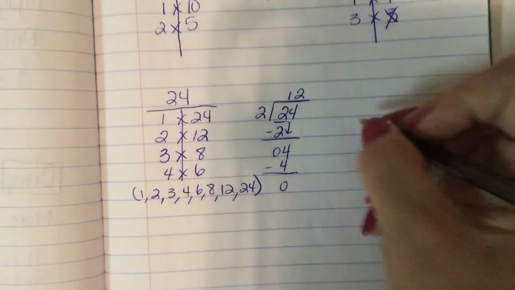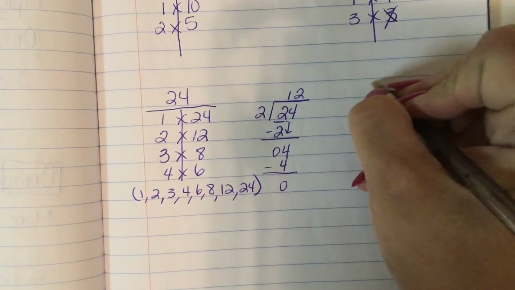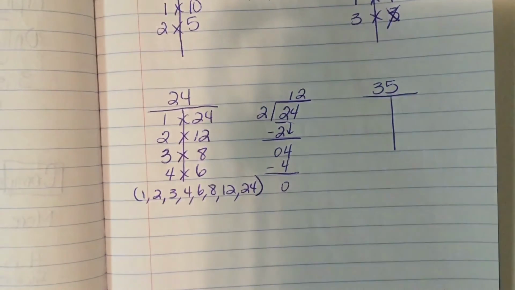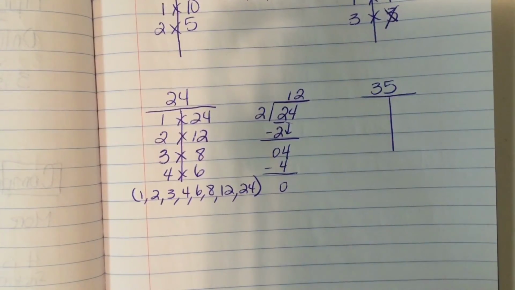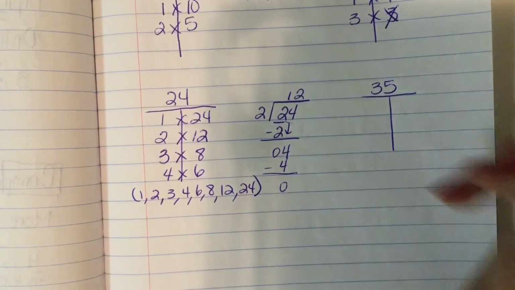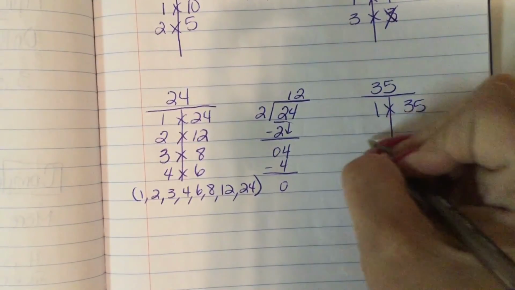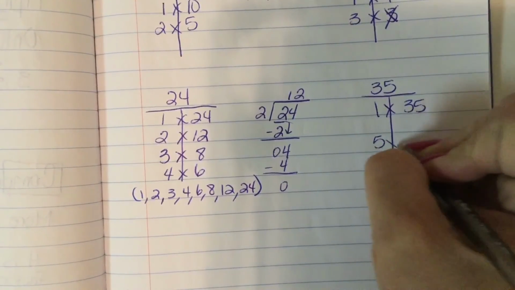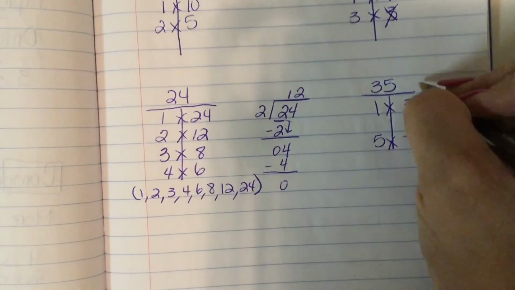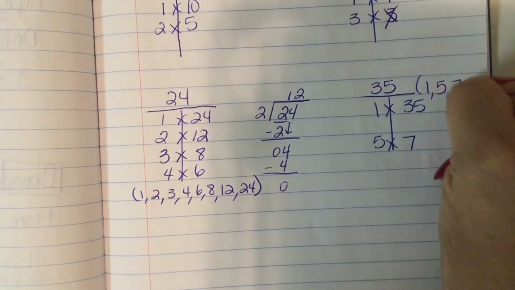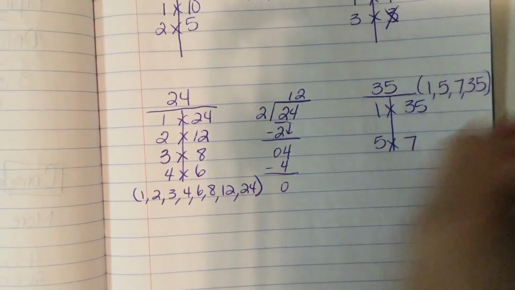Okay? What if I asked you to find the factors of 35? What are the factors of 35? All right, so you've got 1 times 35 and 5 times 7. So the factors are 1, 5, 7, and 35.